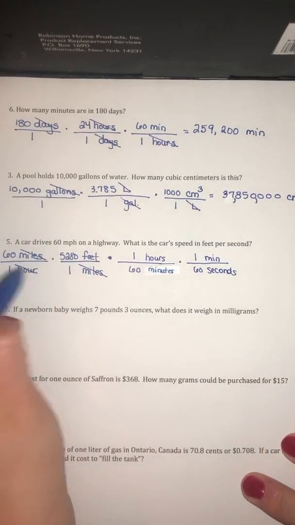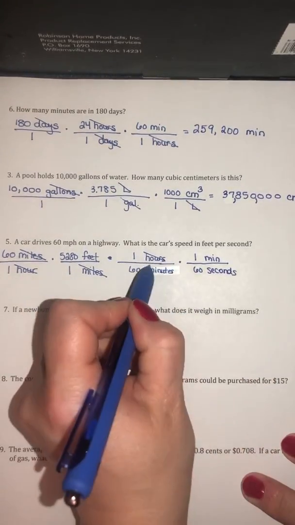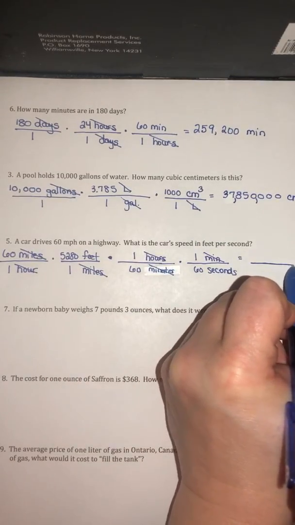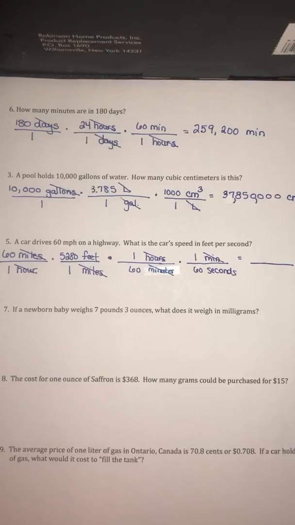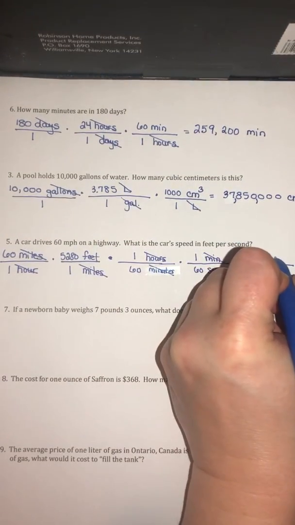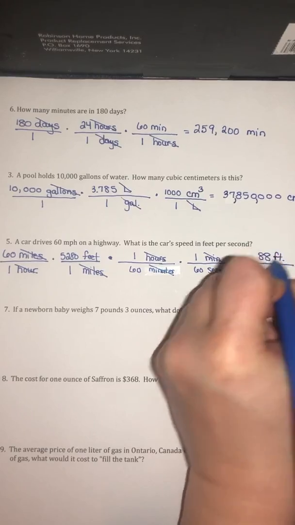And so now hours cancels with hours, minutes with minutes, and we're going to be left with 60 times 5280 divided by 3,600, and we're left with 88 feet per second.